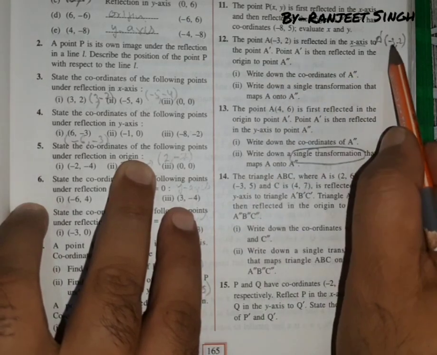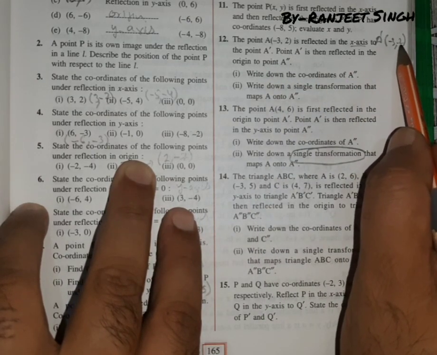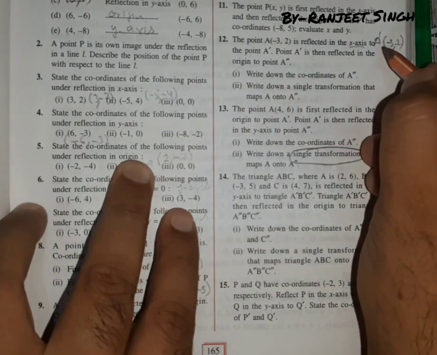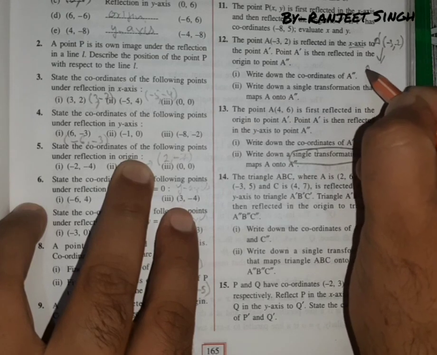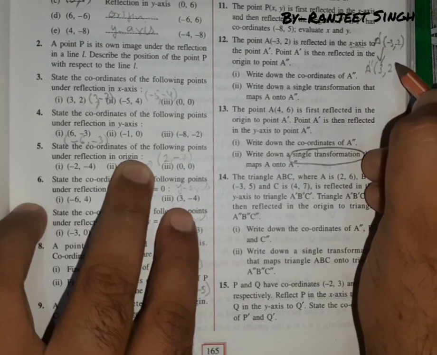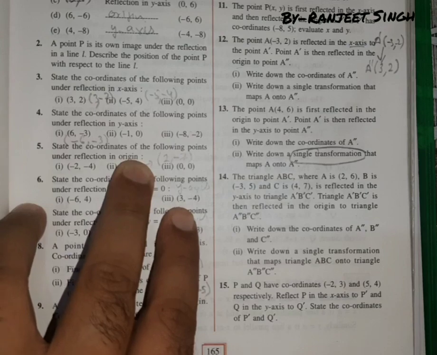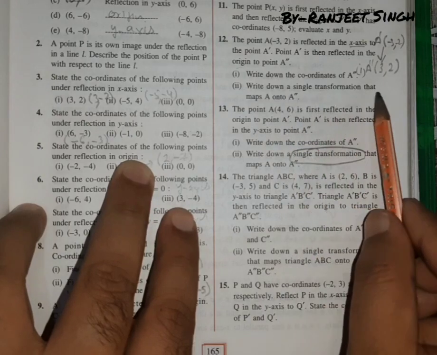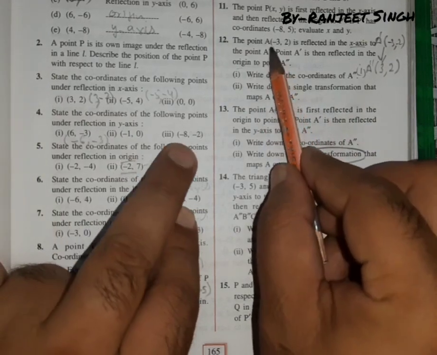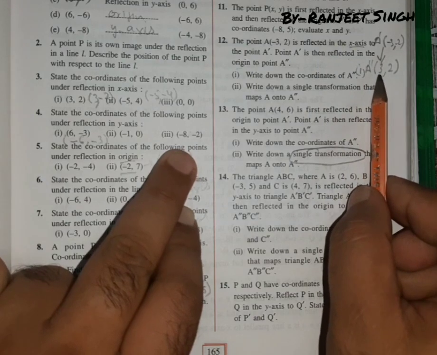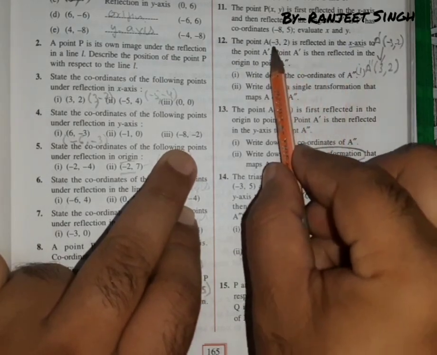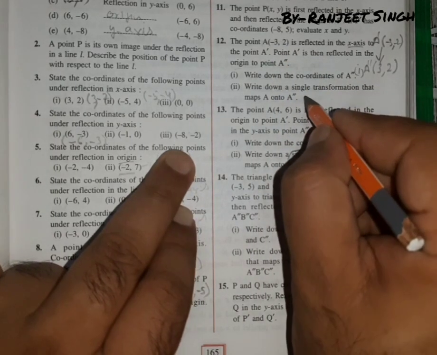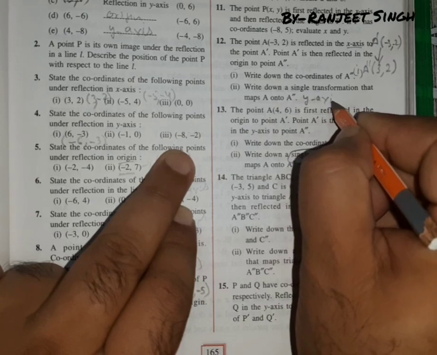So A dash will have coordinates (-3, -2), and now this is reflected through the origin to A double dash, so both the signs will change, and it will have coordinates (3, 2). So this is the answer for the first part. Now the question says, write down the single transformation that maps A to A double dash. So A is (-3, 2), and A double dash is (3, 2). Looking at these two values, the sign of x is changing, so the transformation is through y-axis. So this single transformation is through y-axis.